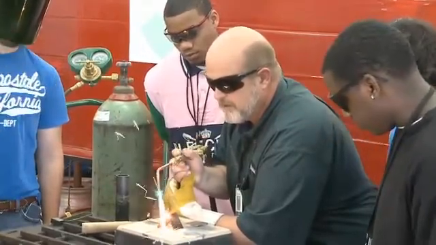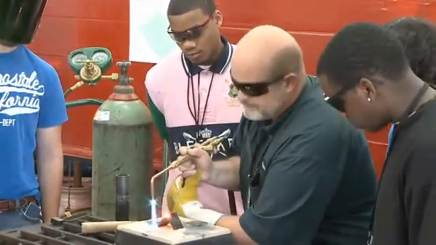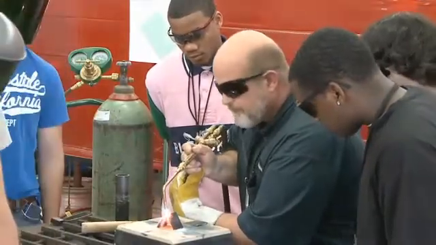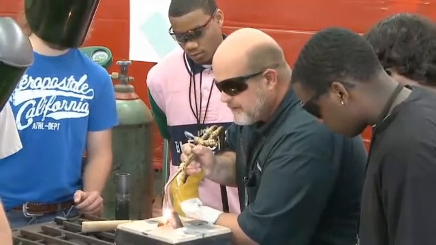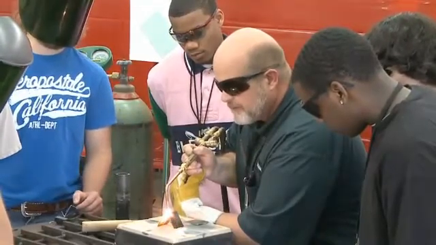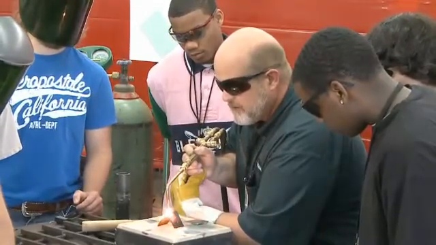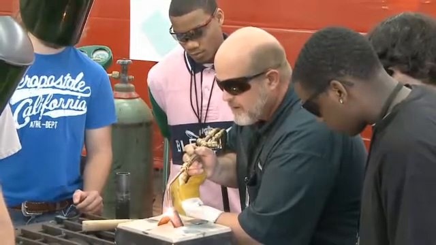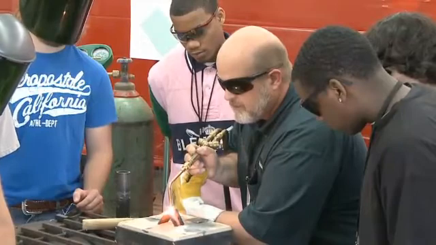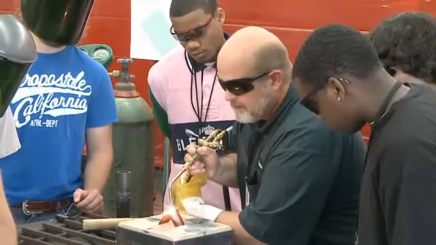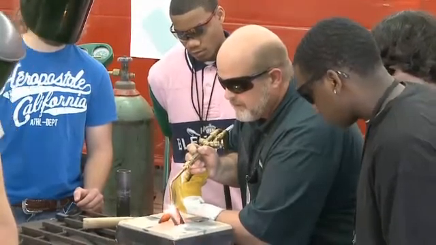Come on, there it is. All right. Now I've got it tacked. And once you've got it tacked, you just walk that bead along. Just like you're welding, except it's much slower and much quieter. See the bead forming? Looks just like that drawing we did back in the early year, doesn't it?